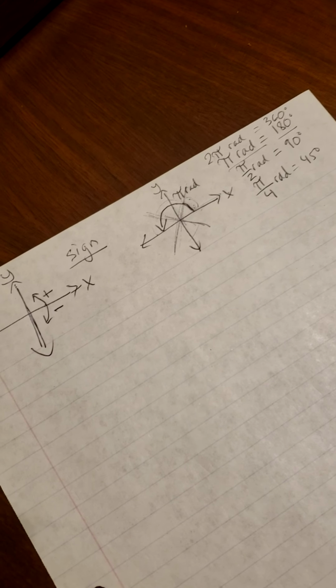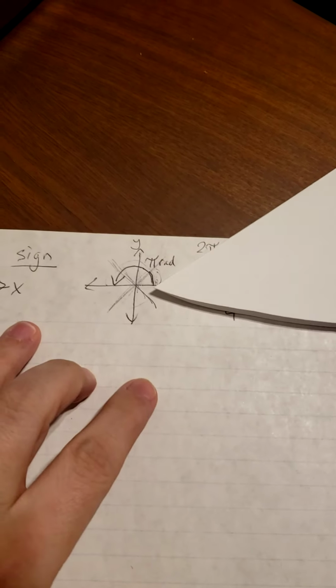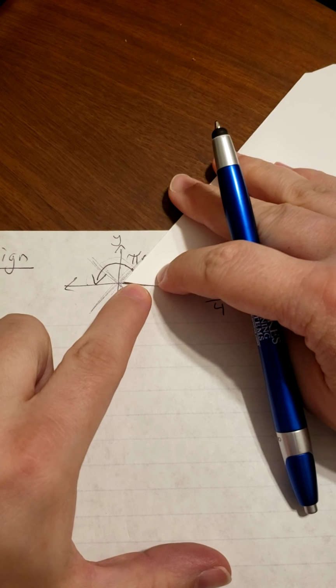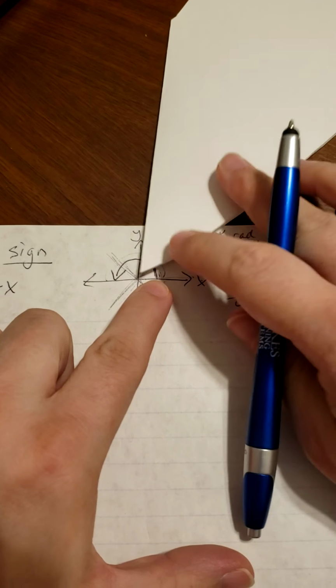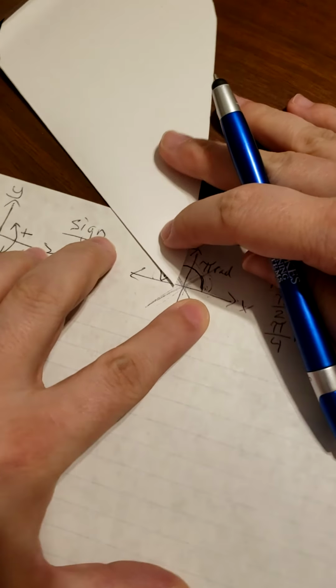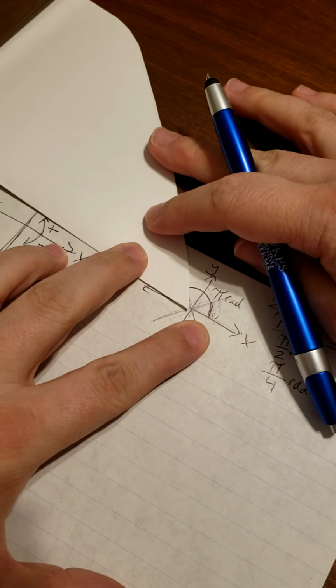You can see I've got something that's almost 45 degrees here. It would be 1, 2, 3, 4 equal chunks of pi.